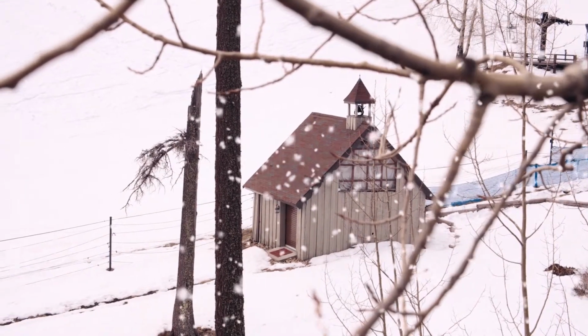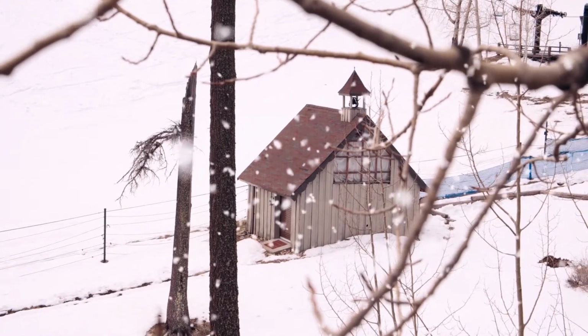So the snow that we just created looks pretty good, but we still have a couple of issues in this scene. The first one is that the snow looks like it's just falling in the foreground. So we want to create a three-dimensional effect, so it looks like the snow is falling in the foreground as well as in the background of the shot.